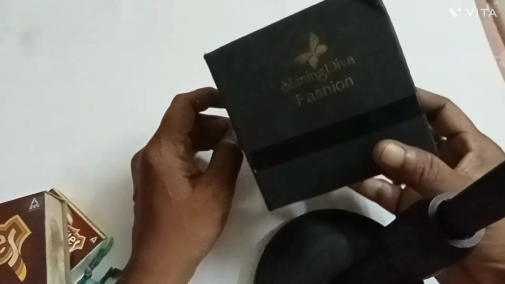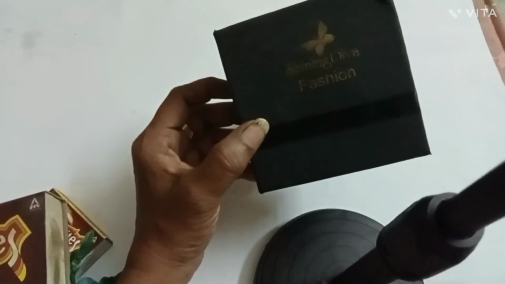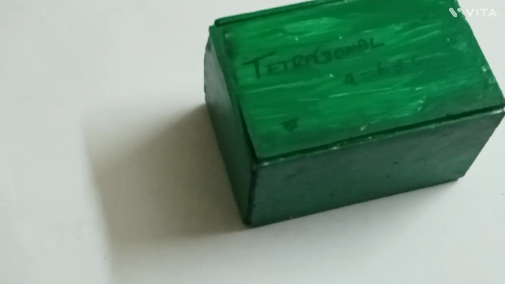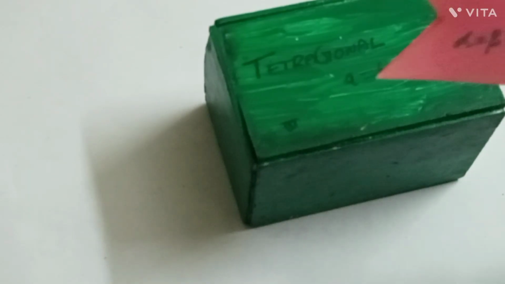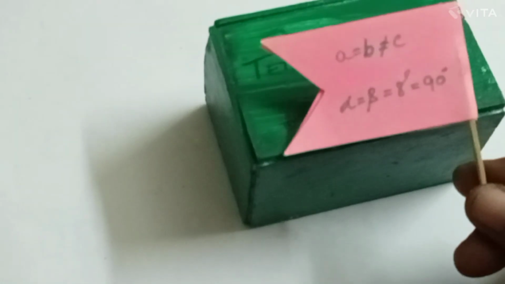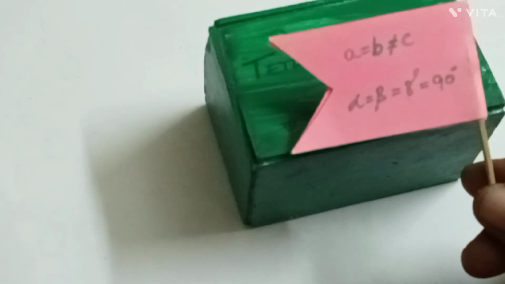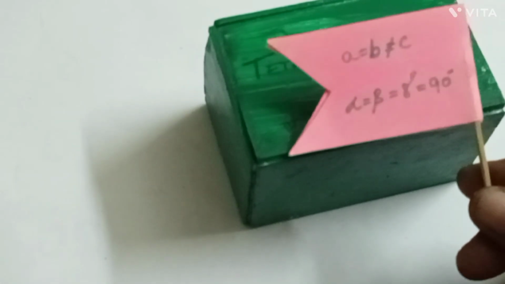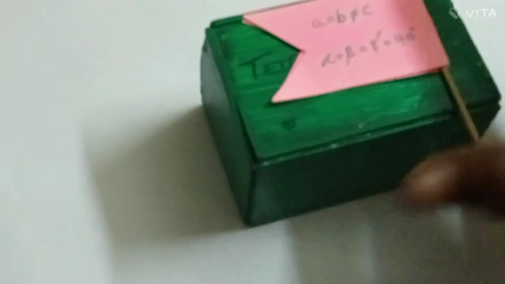So we can compare this tetragonal crystal system with the watch box. So in tetragonal, the parameters are A is equal to B, not equal to C, but all the angles are equal to 90 degrees.